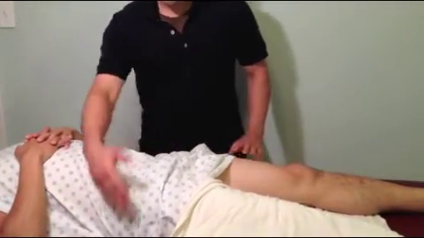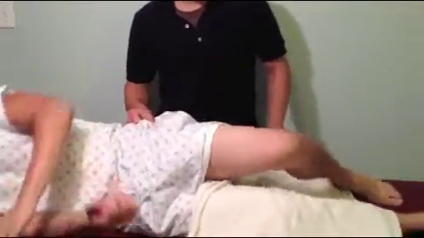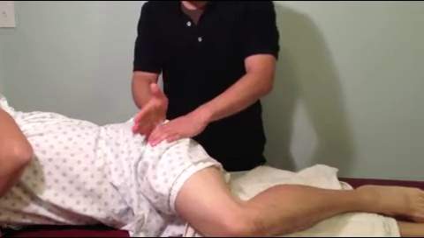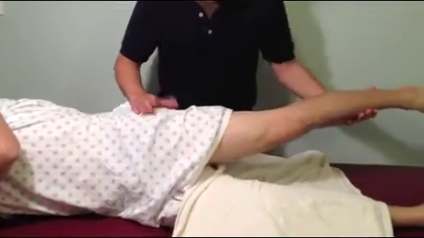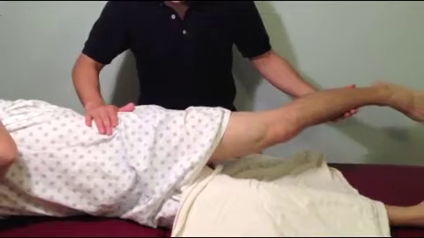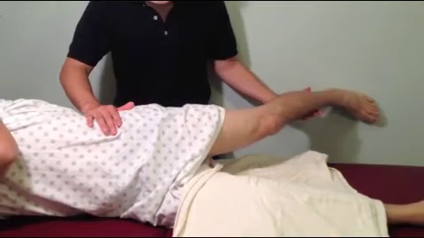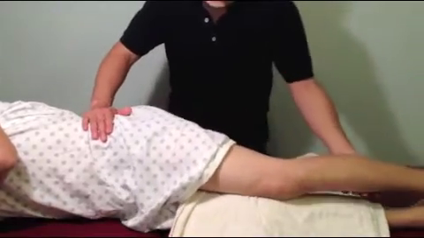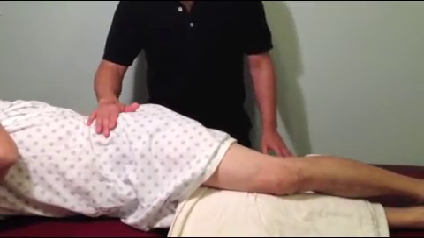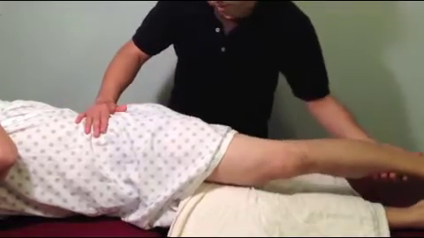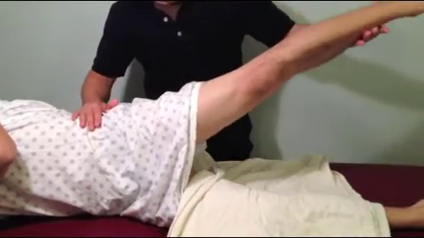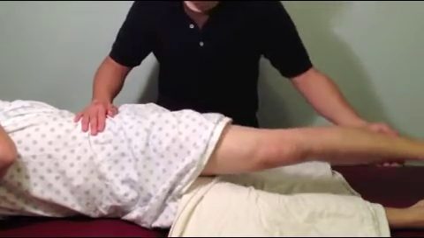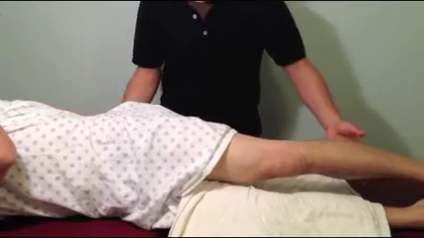Patient lies on the right side down. Hip joint, active extension. Make sure to stabilize the hip. Come back towards me, active. You can also do abduction on the sideline. Ask the patient, bring the foot up, abduction. Bring it down. Now, ask the patient to lie on the back.